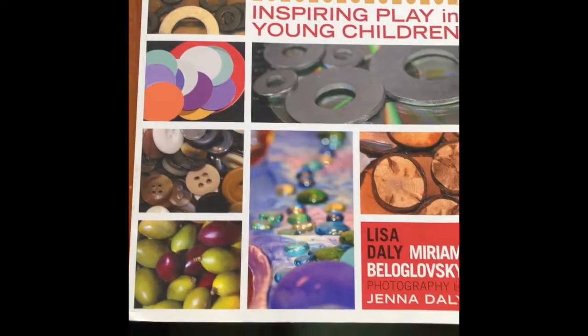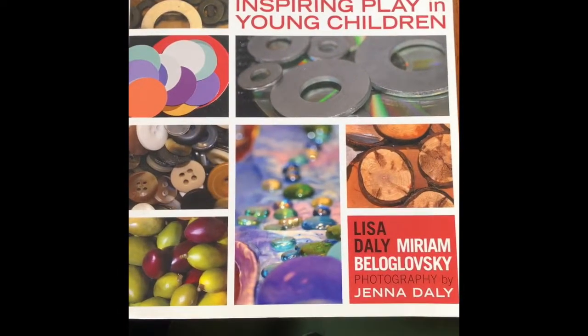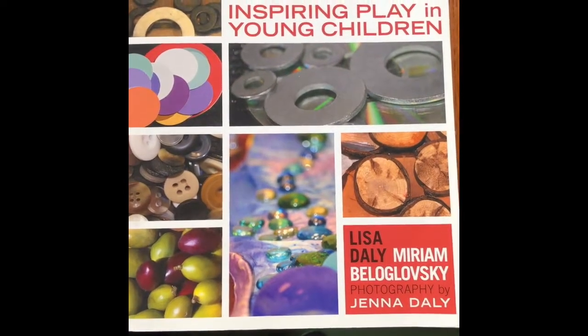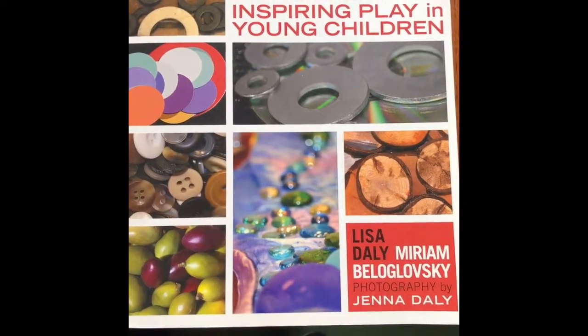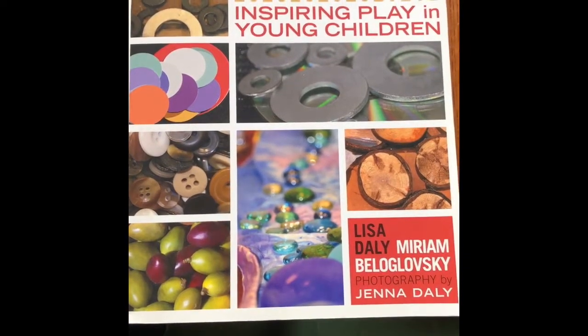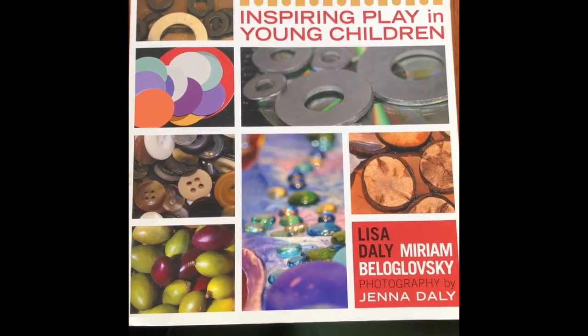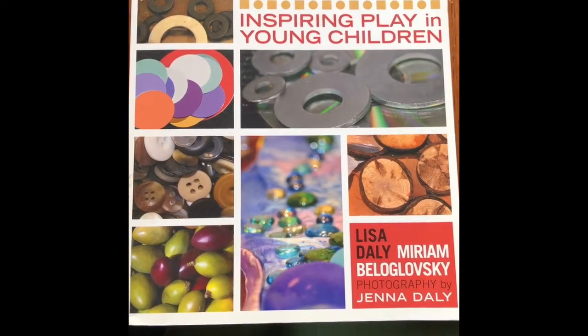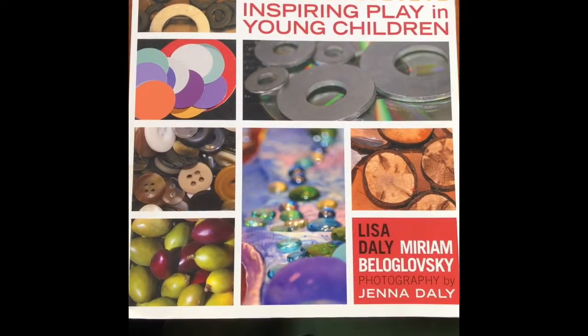Finally, Loose Parts, Inspiring Play in Young Children by Lisa Daly and Miriam Beloglovsky on Red Leaf Press. This one gives a great idea for the materials that you can collect and utilize as one of the many, many languages for young children to communicate with.